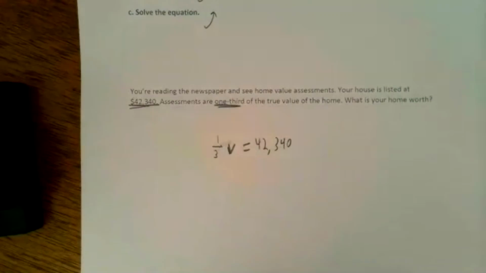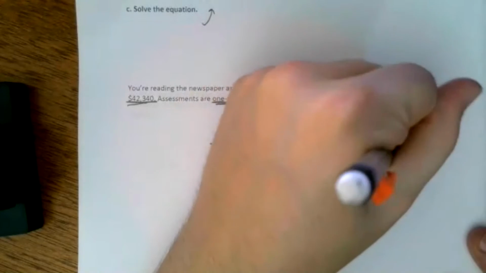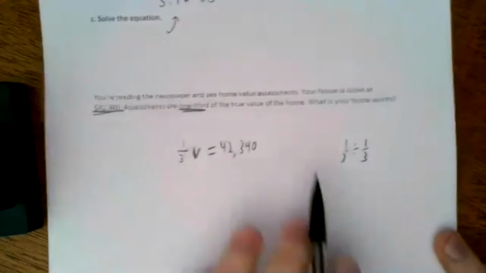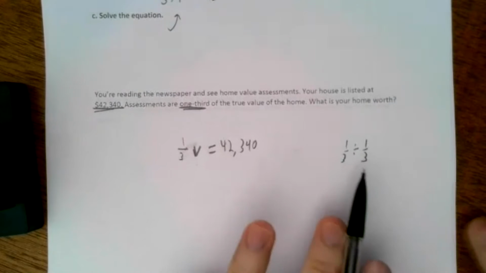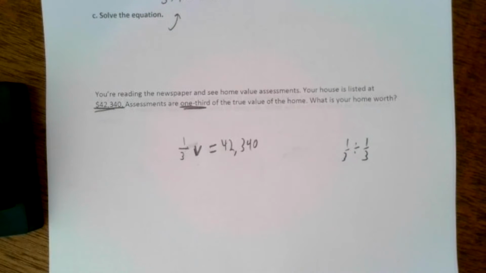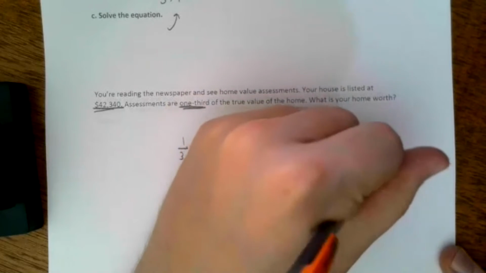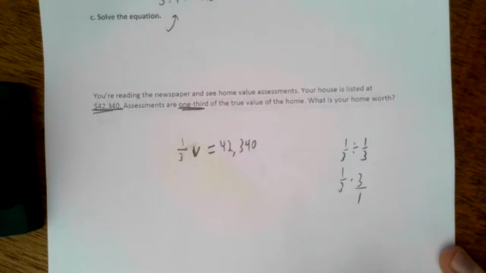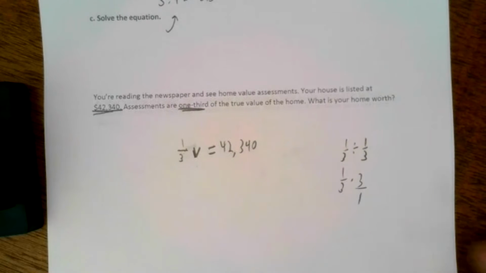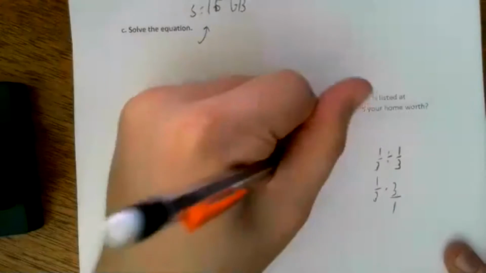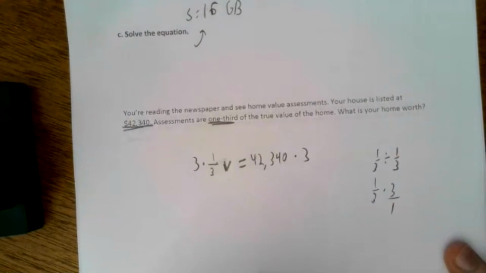You got to get it by itself, so you're going to divide 1/3 on each side. Yeah, so if I have V divided by 1/3, so if I have two fractions like that, what can I do to change that into multiplication? Invert the second part. Yeah, so I just flip and multiply. So I have 1/3 multiplied by 3 over 1, right? So instead of dividing both sides by 1/3, I can just multiply both sides by 3. So either one works.